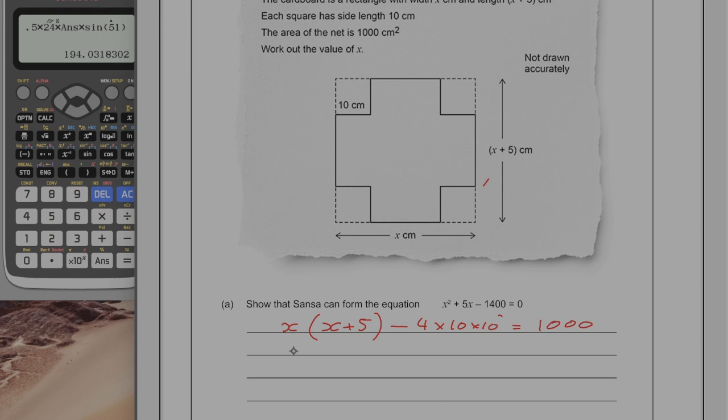So that's going to give me x squared plus 5x minus 400, equal to 1000. So x squared plus 5x minus 1400 has to be equal to 0, which is what we were asked to show.